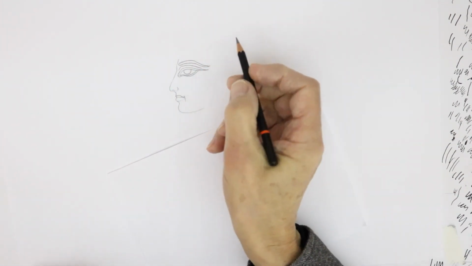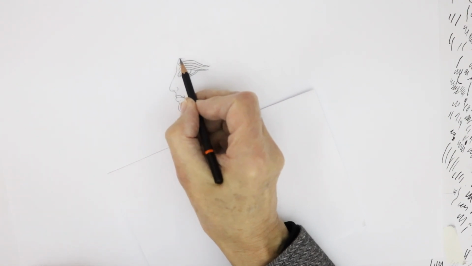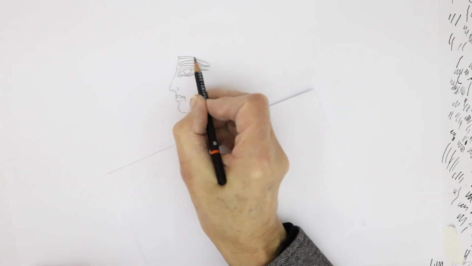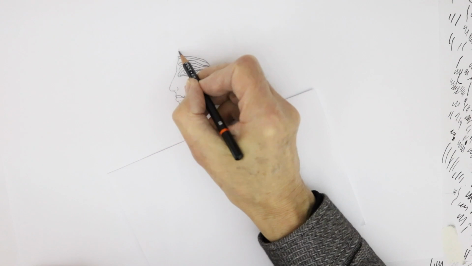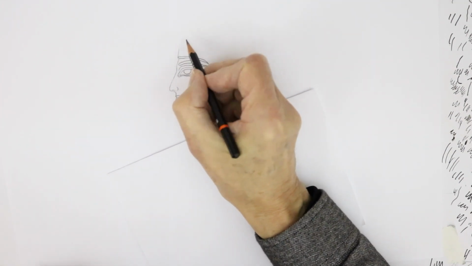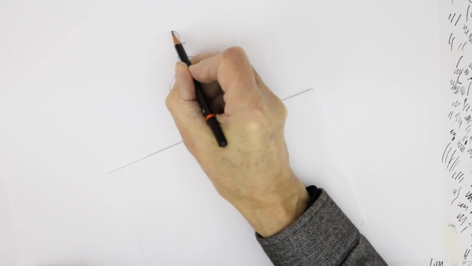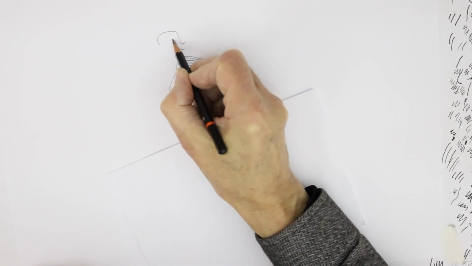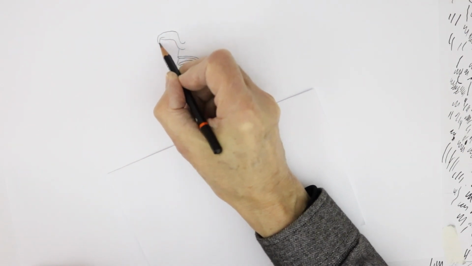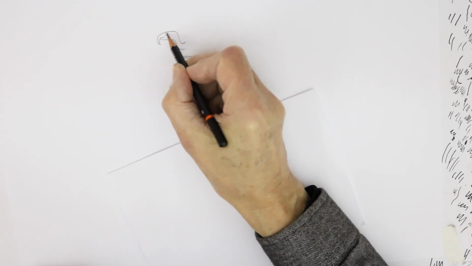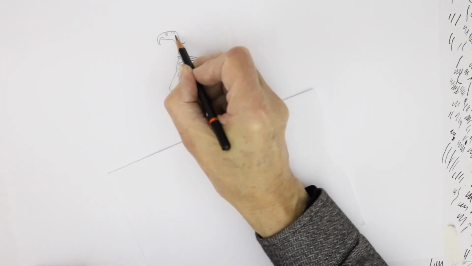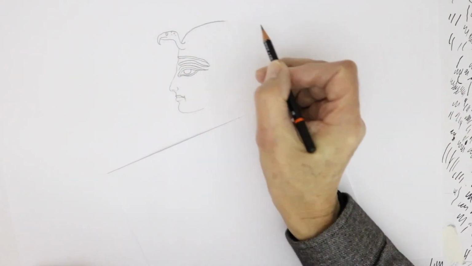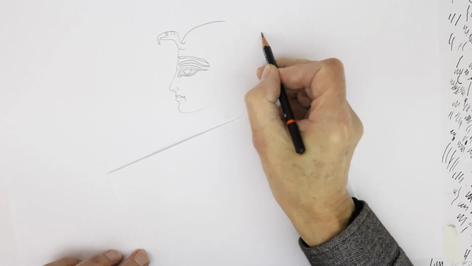Then we have the headdress. Now in this case, the headdress is shaped like a vulture. And just above here on the forehead, you have the vulture's head coming out like that, coming up. And the beak can hang over. The eye there. And there's a kind of pattern in this part here. And it carries on up over the back. And the long curve comes right down to it here.